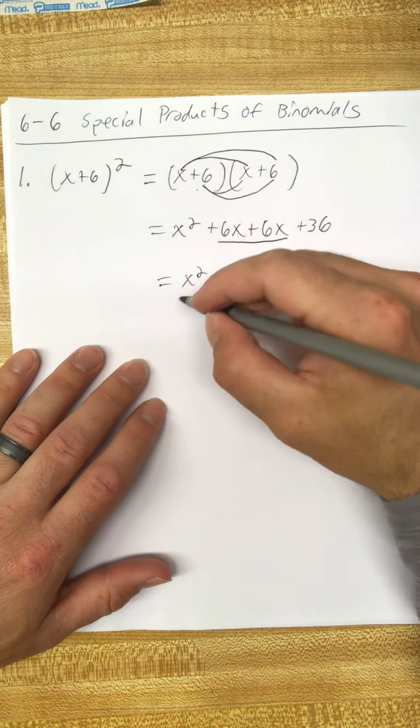It's a similar case too if it's a subtraction. If I get x minus 7 squared, just be aware it's going to be x minus 7 times x minus 7. Again, x times x is x squared. X times negative 7 is minus 7x. Negative 7 times x is another negative 7x. Last thing you want to be careful of is negative 7 times negative 7 is positive 49. Simplify it. You have a minus 7x and a minus 7x, so it's minus 14x plus 49. And again, another perfect square trinomial.